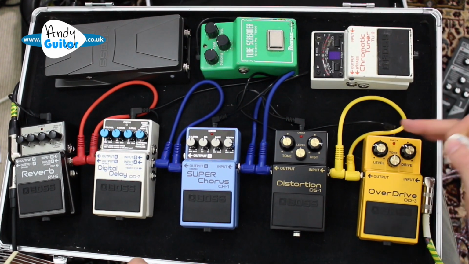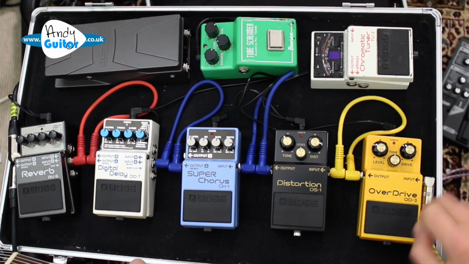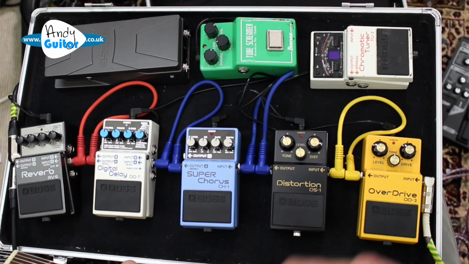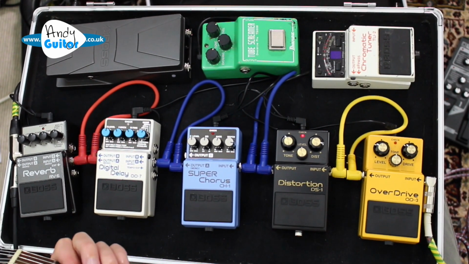With everything just, I've taken the volume down there. I'll explain why in a second, why I've got these settings, but I just want to really show the difference first of all, the distortion.